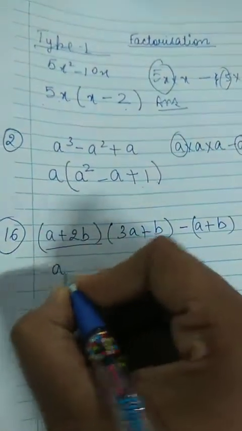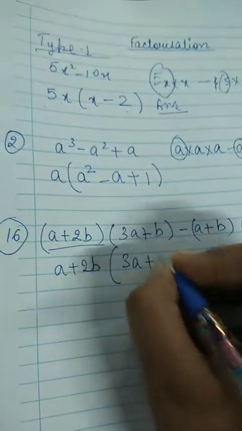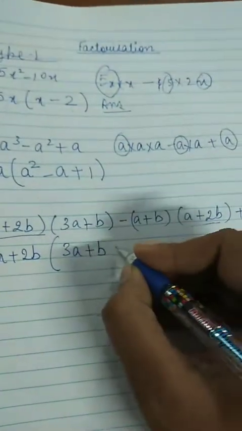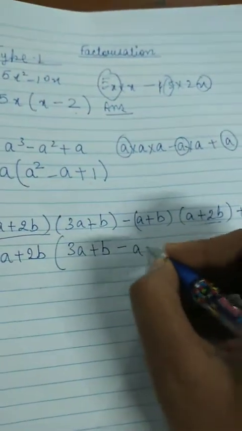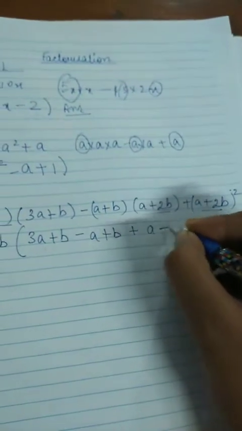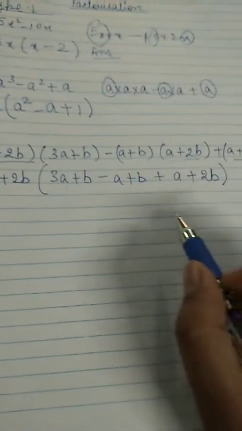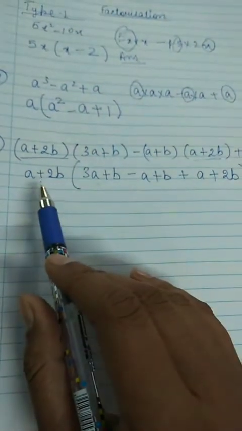We can see a plus 2b here, here and here. So we take a plus 2b out. From the first bracket 3a plus b remains, from the second we get a plus b, and from the last we write a plus 2b. This is the expression we get by taking a plus 2b common out.